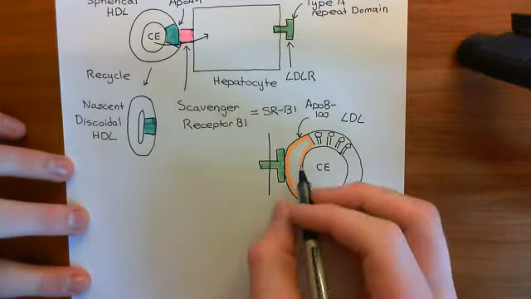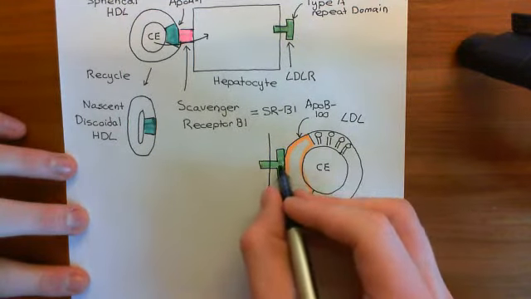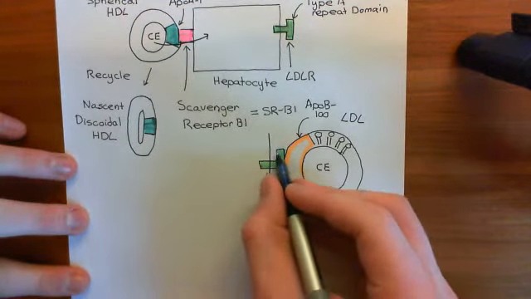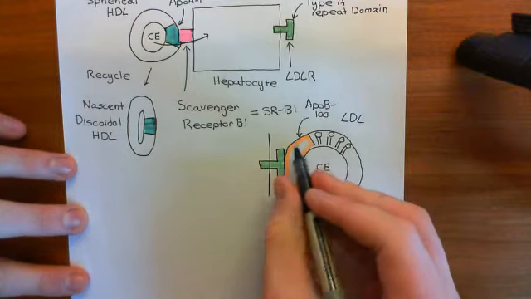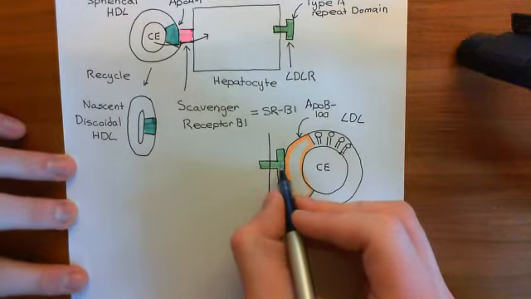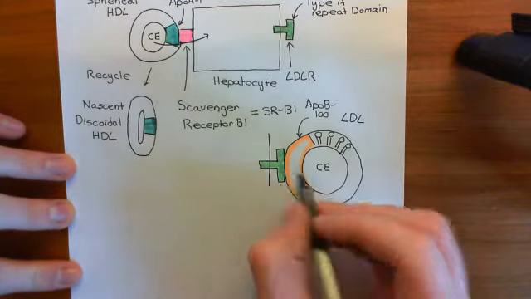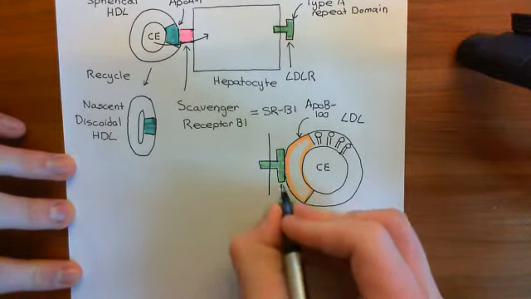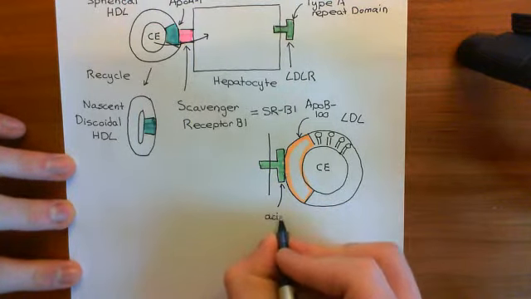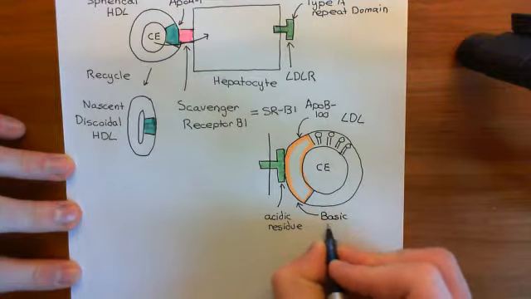So basically, let's start by discussing the interaction between the type A repeat domain and then also the apolipoprotein B100. So basically, in the type A repeat domain of the LDL receptor, you find a lot of acidic residues. Okay, so many acidic residues are present within the type A repeat domain of the LDL receptor. Whilst in the apolipoprotein B100, you find a lot of basic residues.